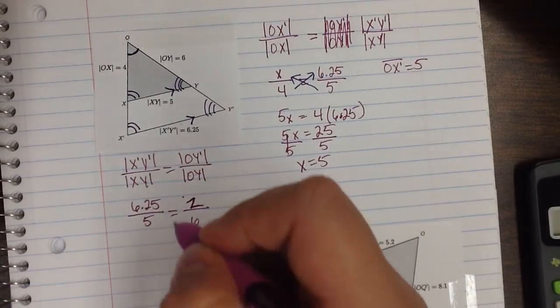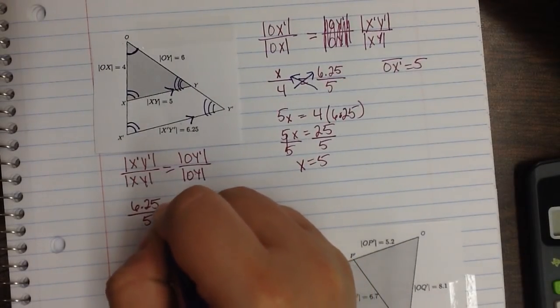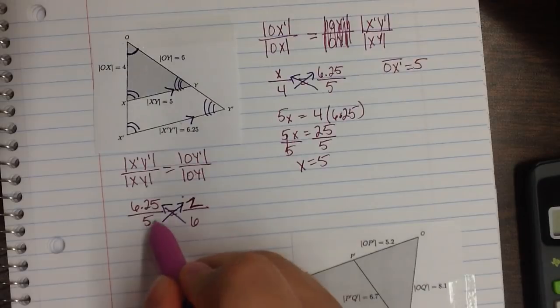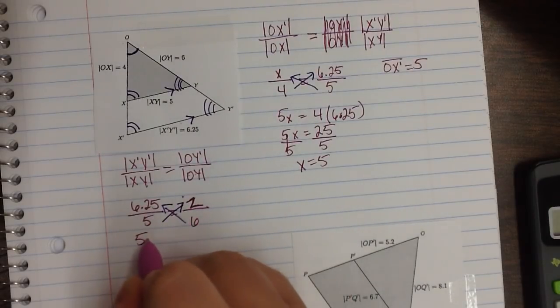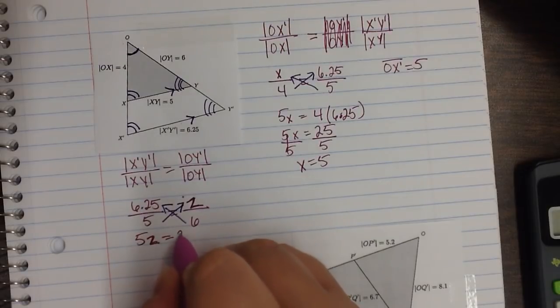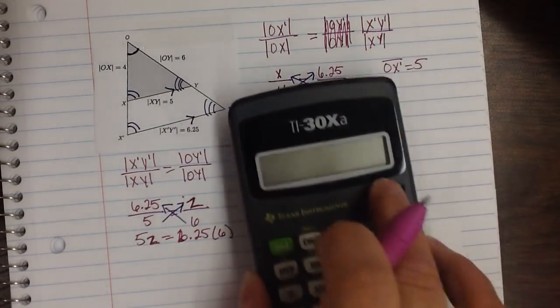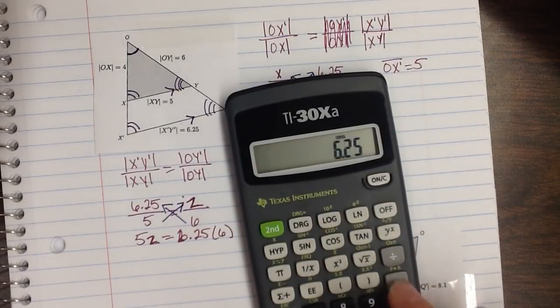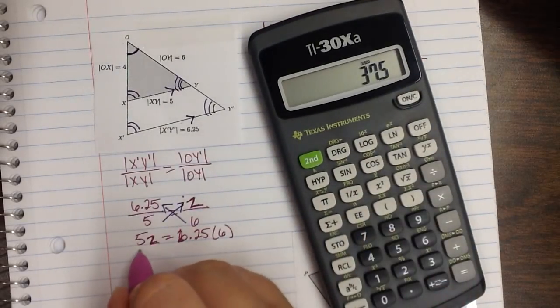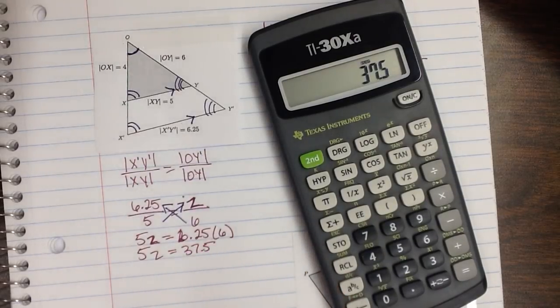So again, cross products, we're going to cross multiply. 5z equals 6.25 times 6, so 5z equals 37.5.